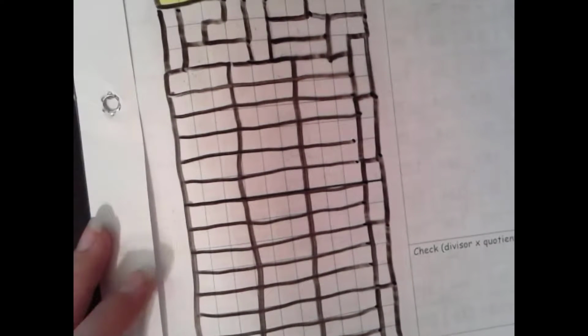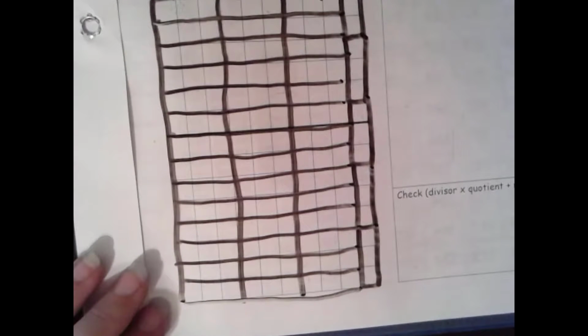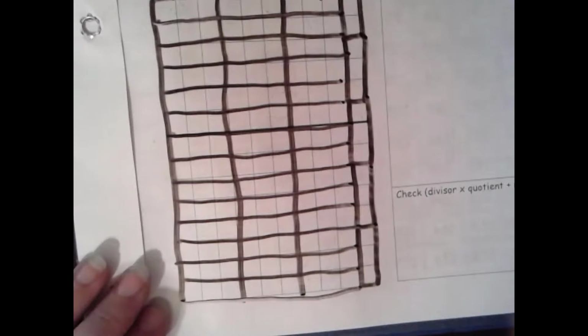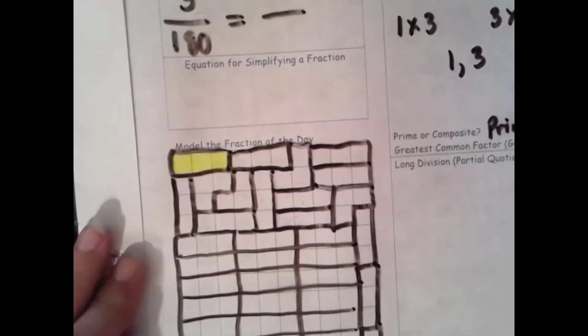Once you've finished making your groups of 3, you want to look and see, is there any square not in a group? Nope, every square is in at least one group of 3. So that means 3 is our greatest common factor.